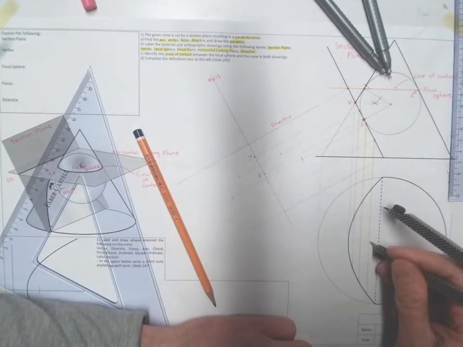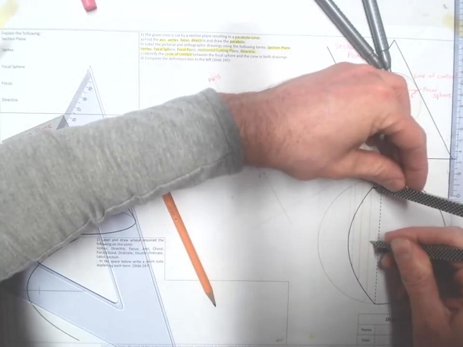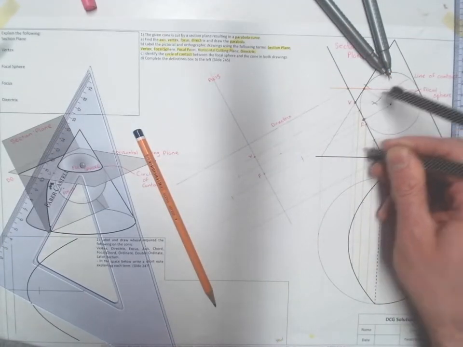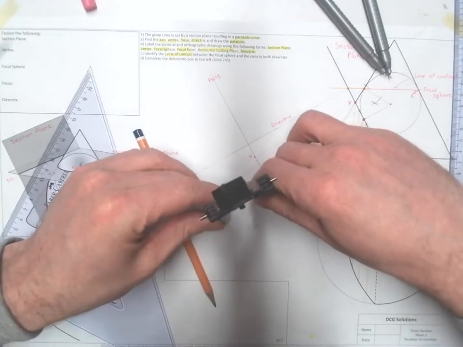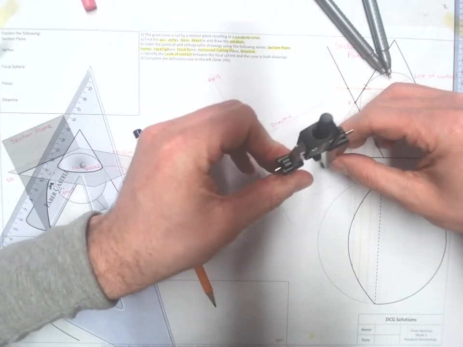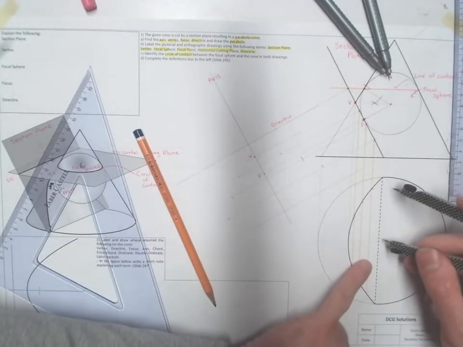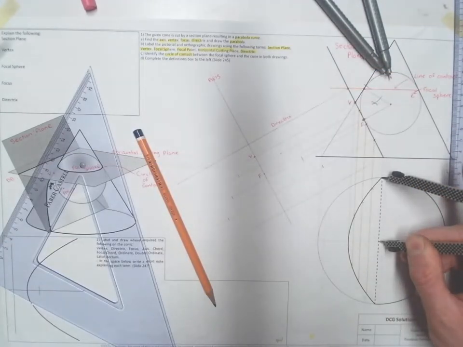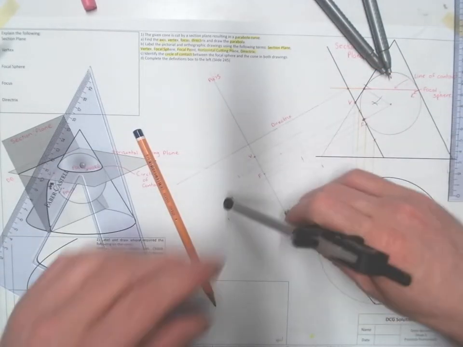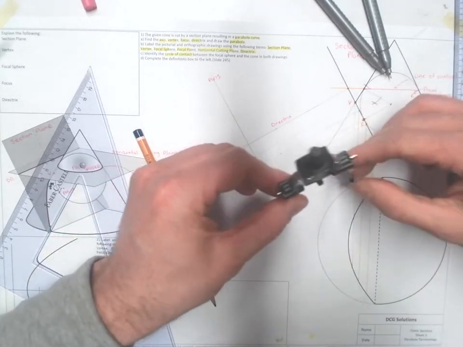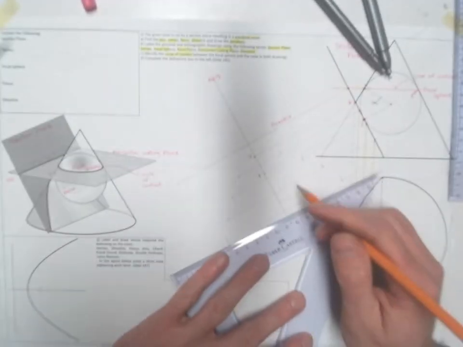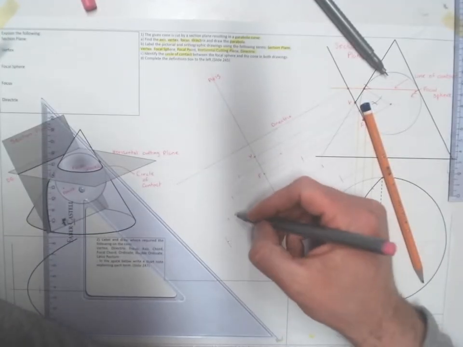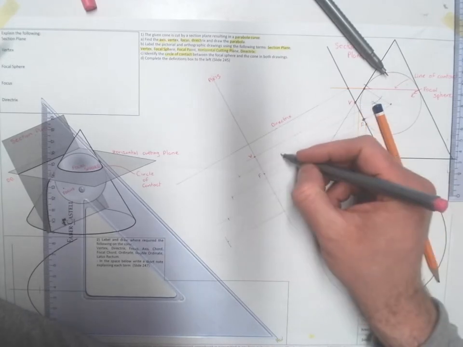Third one, take that distance up to hit the parabola or the section plane, down here, and then the last one I need to do is the very edge, which is the top part there, that point, bring it down, swing an arc, so now each of those are points on our parabola.